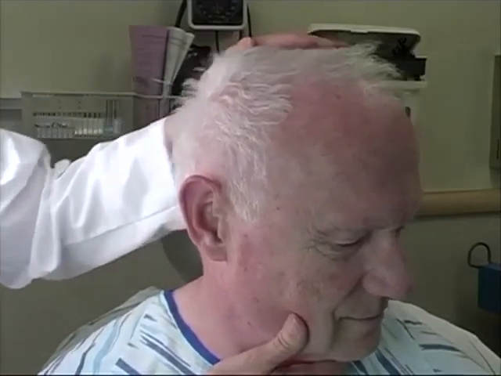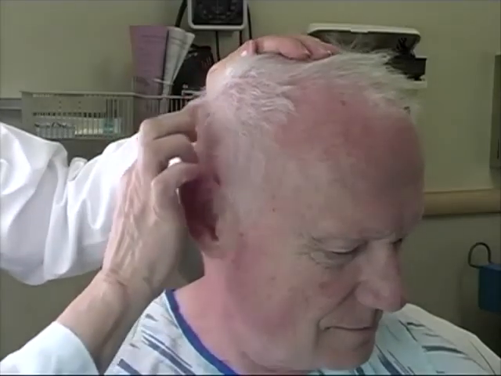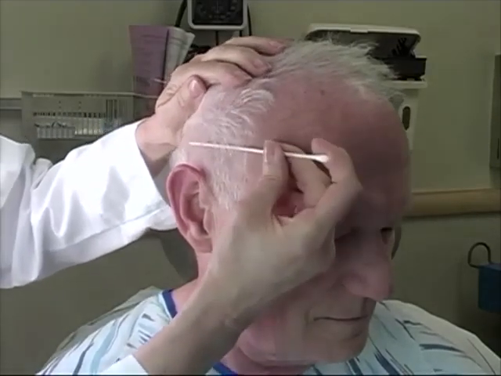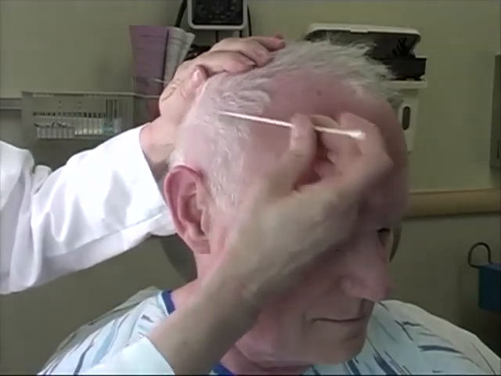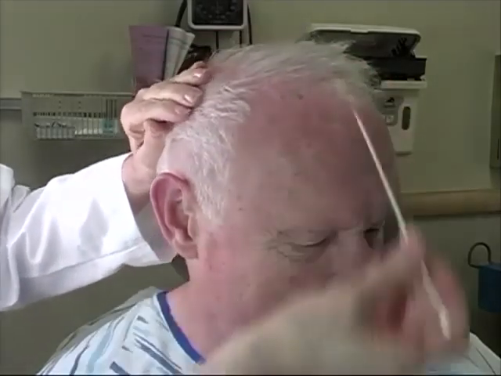In males, the scalp can be easily evaluated for any tumors by simply rubbing your hand over the hair like this, revealing all aspects of the scalp. In a female, the hair should be parted using a Q-tip at regular intervals so that all the scalp can be evaluated.